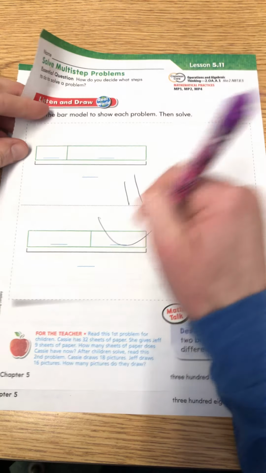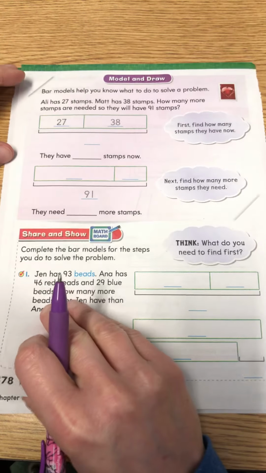We'll just write a smiley on this front page. There's another bell.